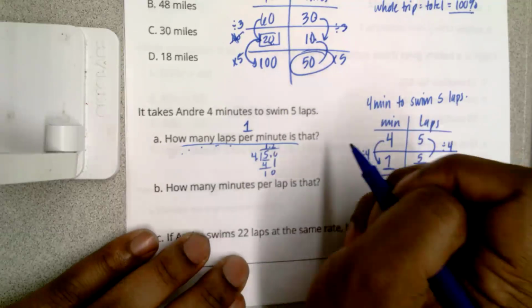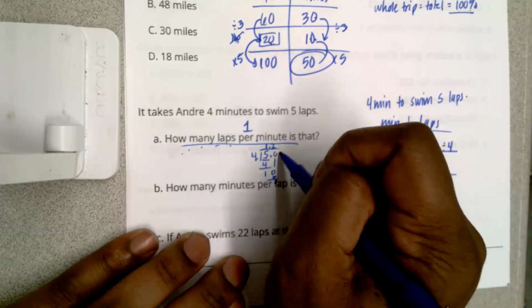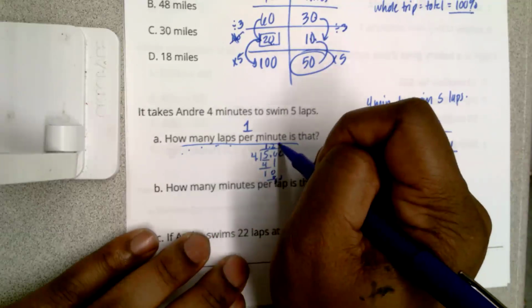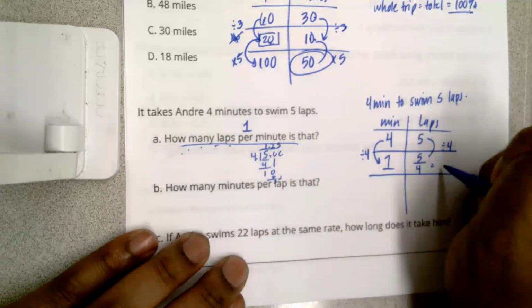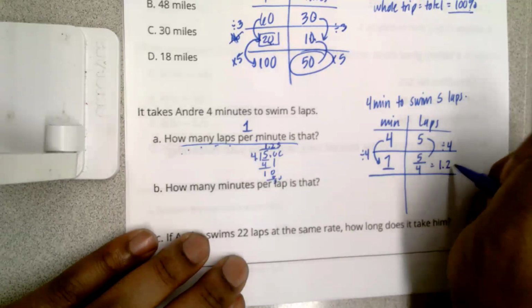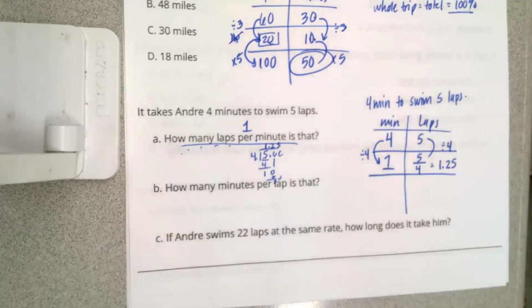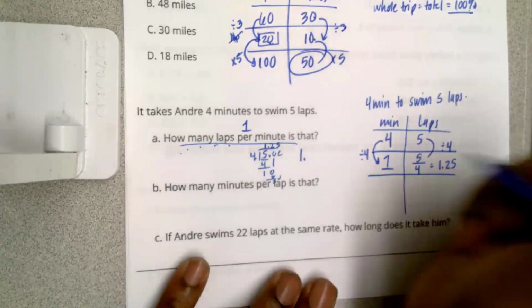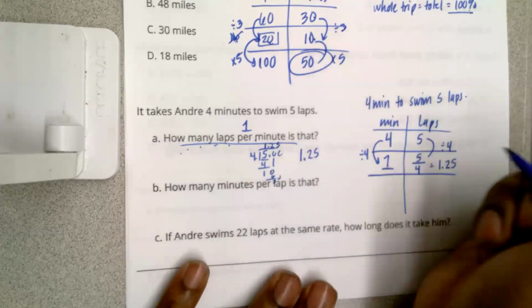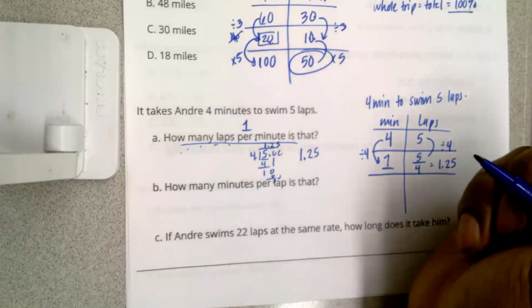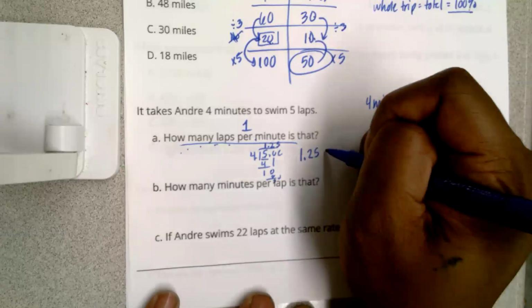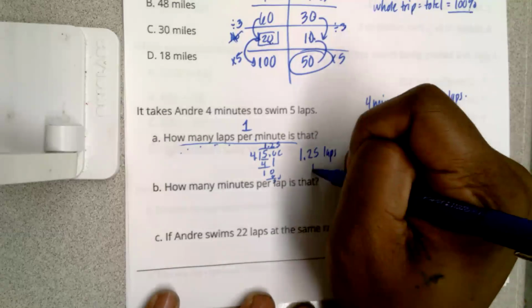Don't forget to raise up your decimal. It's an 8, that's a 20. 4 goes into 20 five times. And 5/4 equals about 1.25. So we know that's 1.25 laps per minute.